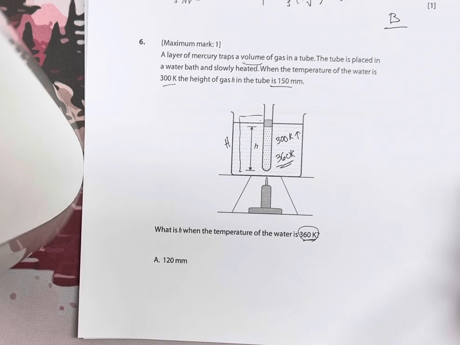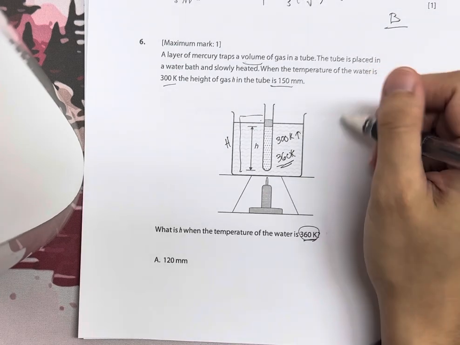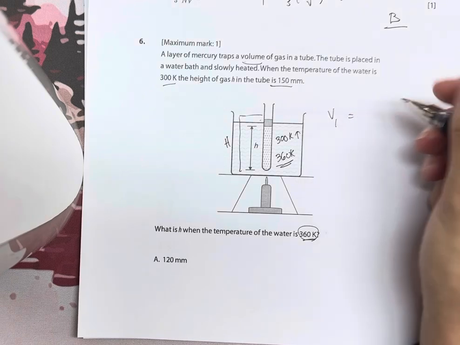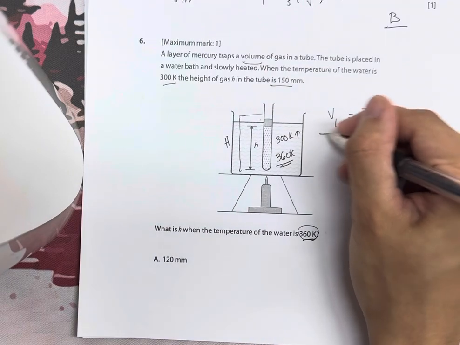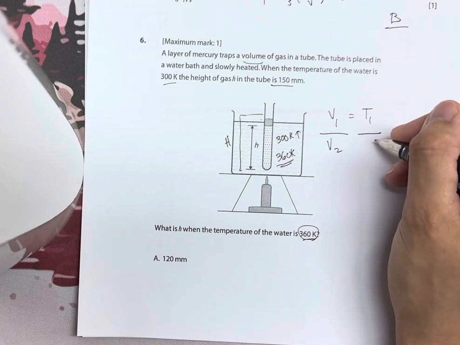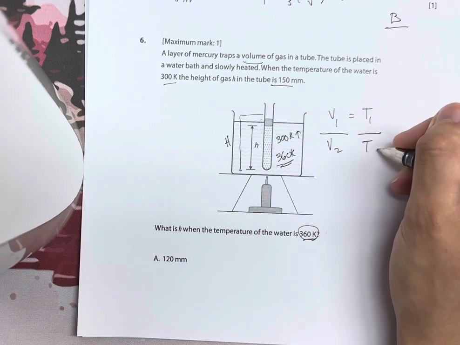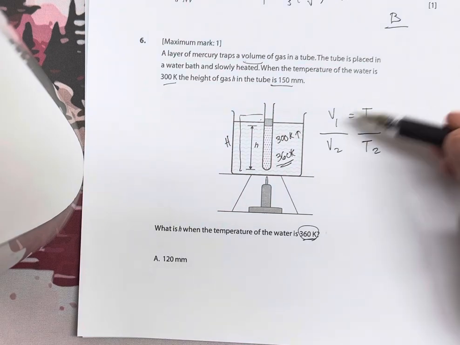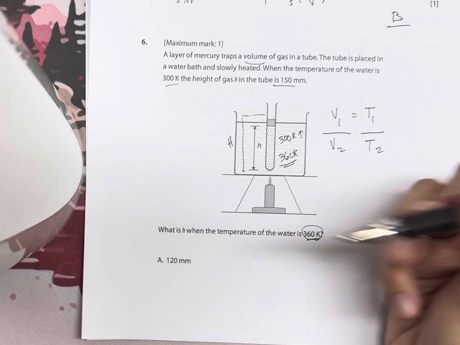Well, to start off with a problem like this, because we have volume and temperature, it's like finding a relationship. If for volume 1 you have a certain temperature, what would that temperature be for volume number 2? Now you might be wondering, why am I equating these two? Am I not concerned with H?